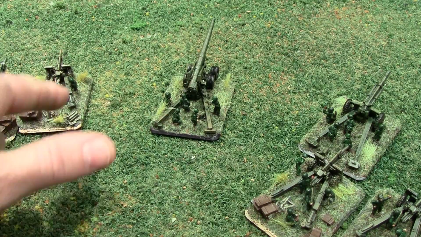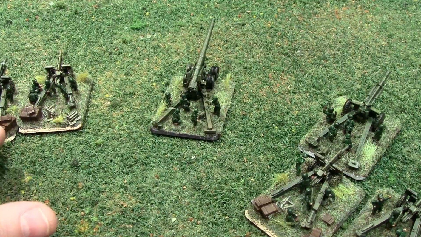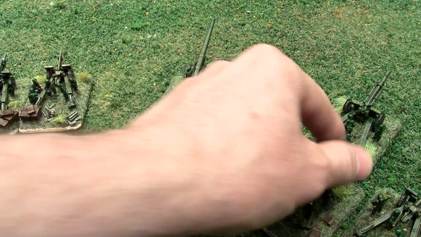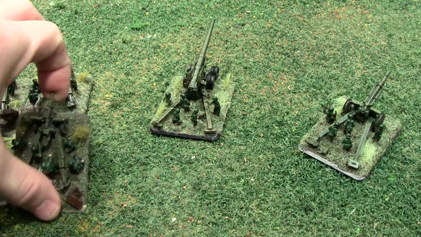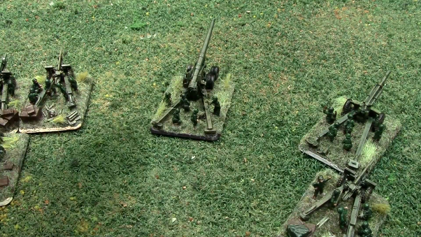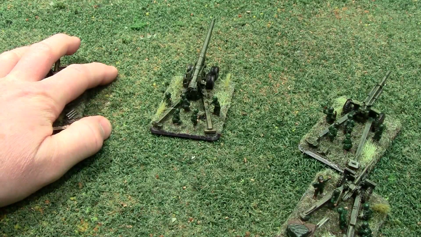So the 76s you don't take over don't get to shoot. Now, if you don't take any of them, yes, they will get to shoot. But once you start pulling one of them away, the ones you don't pull do not get to shoot.